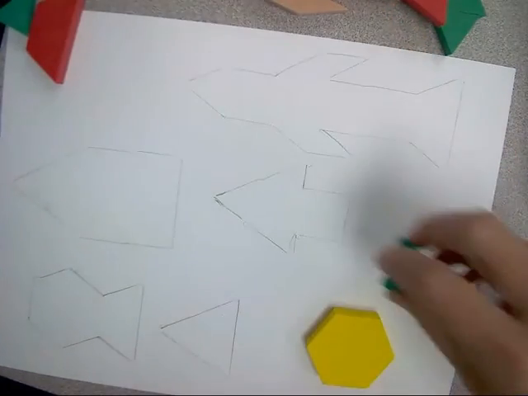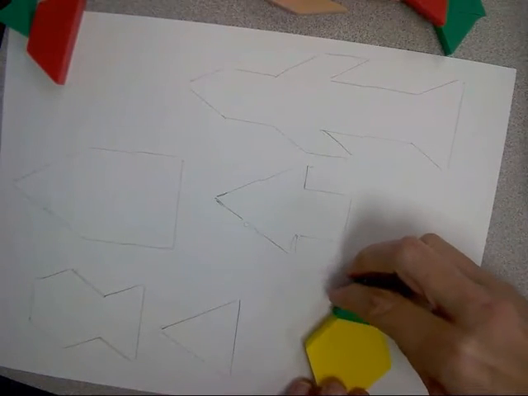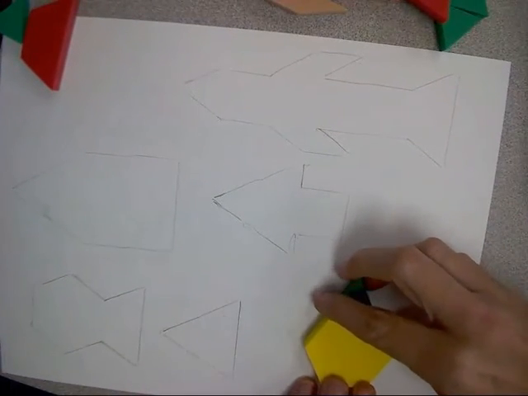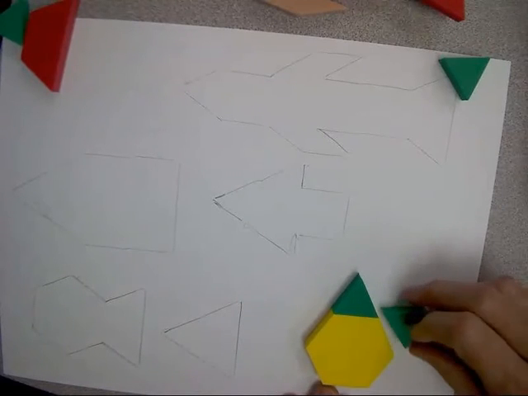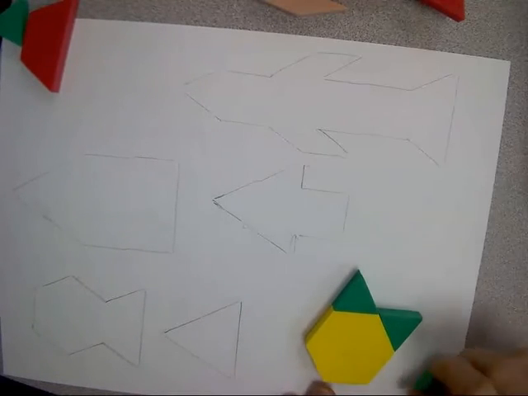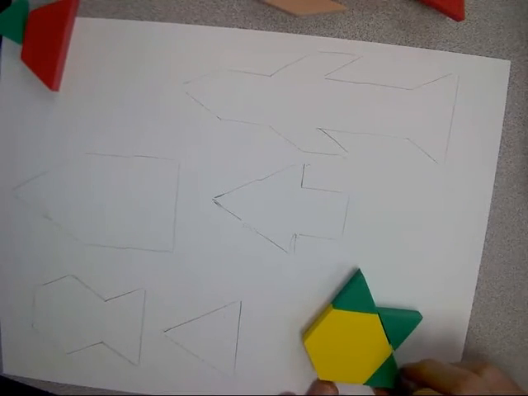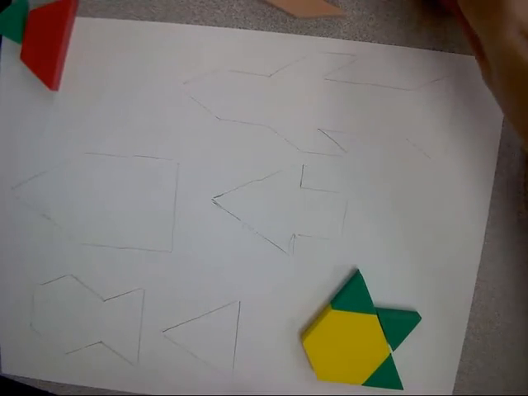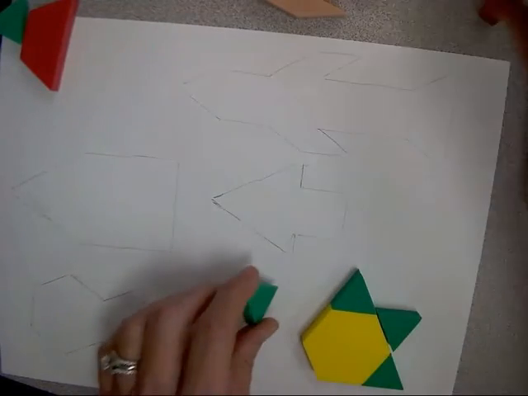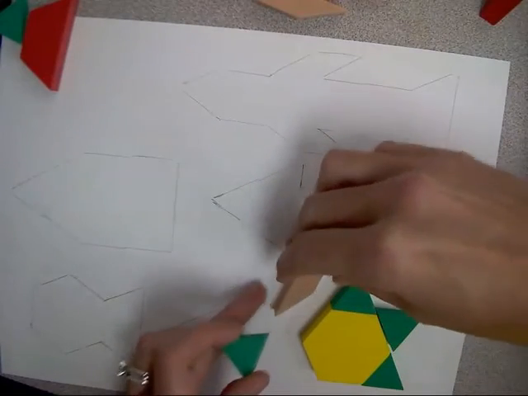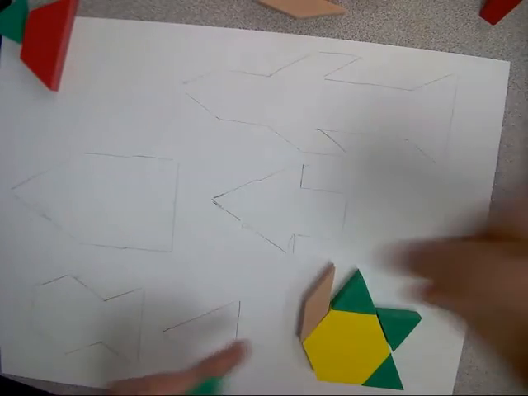I wonder if I could make something pretty here. You can just try different things and see how they look.